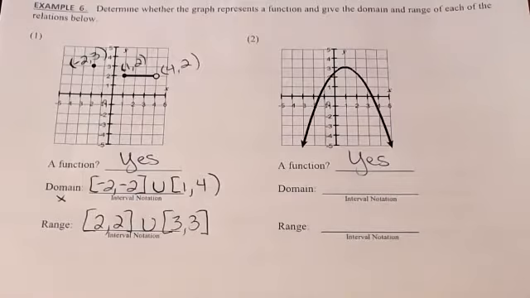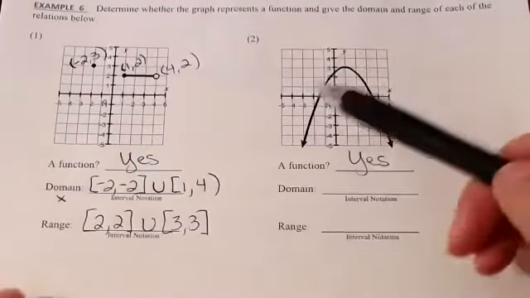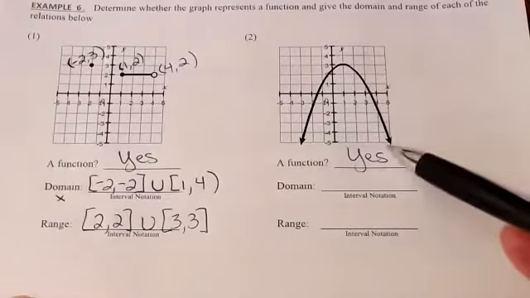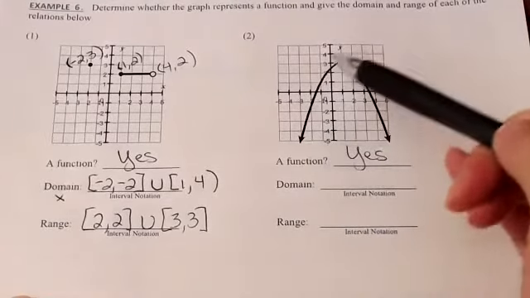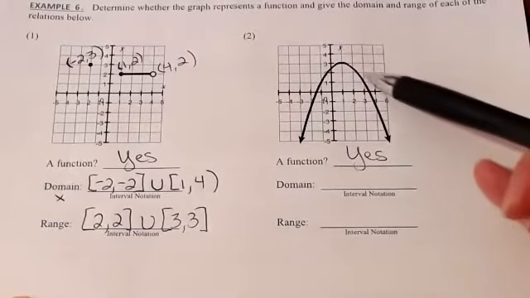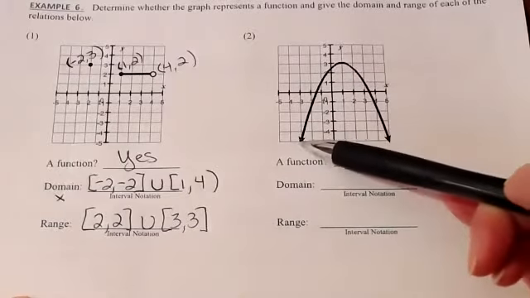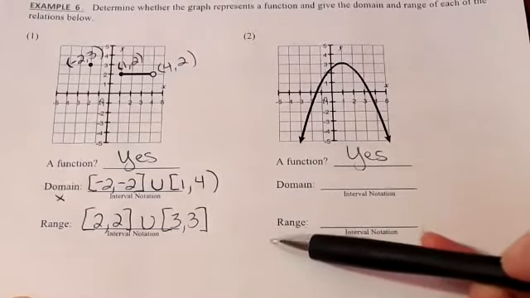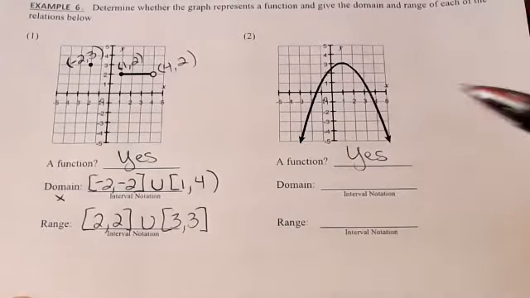For our second example, domain, x values, think how far left, how far right. I oftentimes like to just trace our graph, right? So here I am tracing my graph, going from left to right. If I think about this and say, how far left am I going to go? Whoa, this is an arrow. So what this implies is that I'm going to continue going left, left, left, and I'm never going to stop.